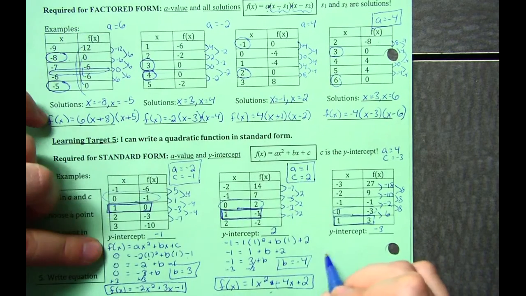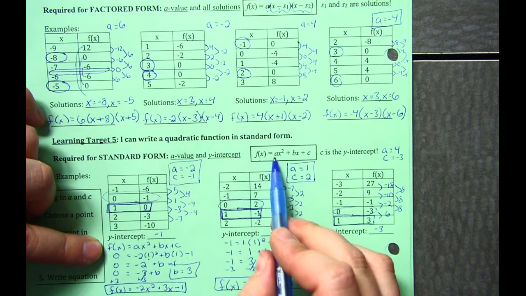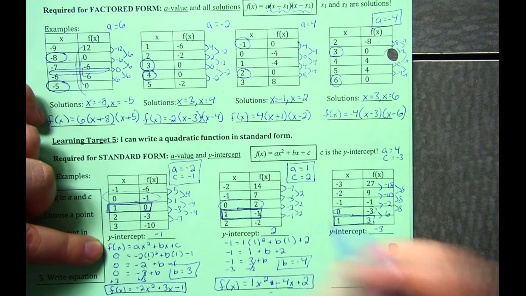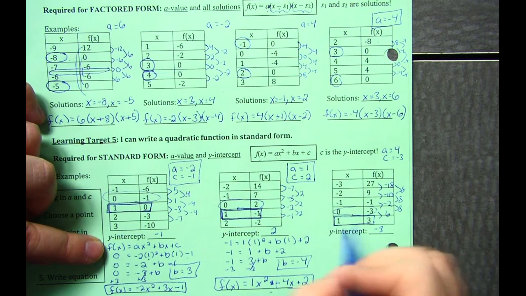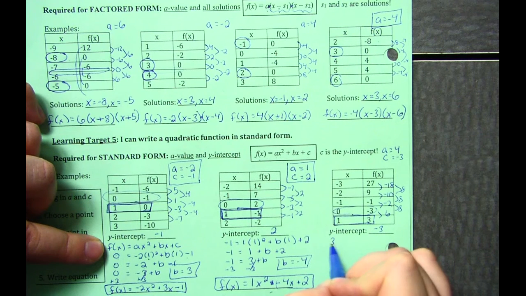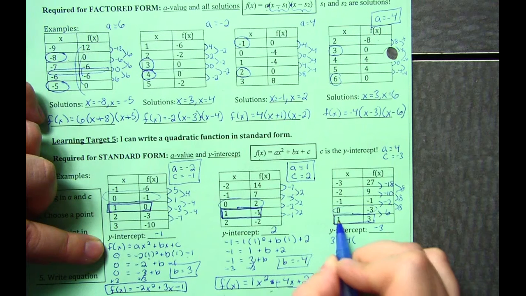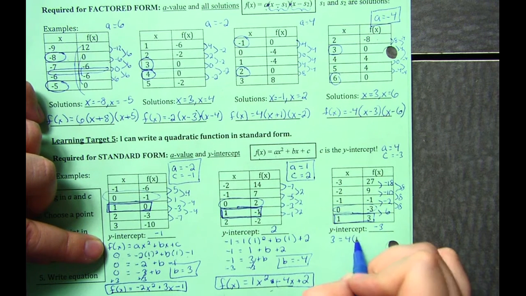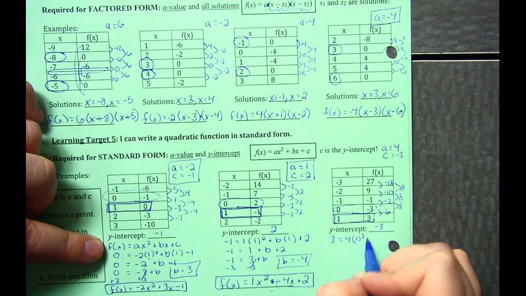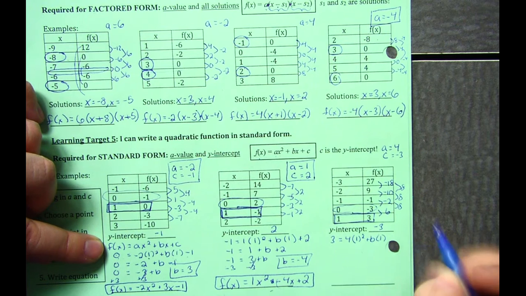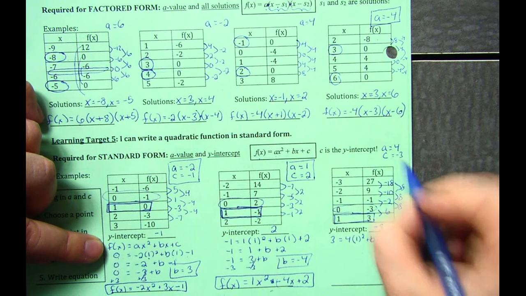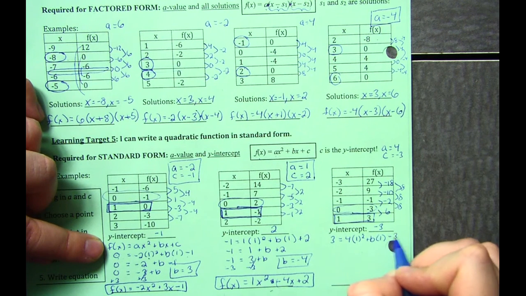So I'm going to rewrite my function here, and I'm going to plug everything in except b. So for f of x, that's y. I'm going to use this y value equals, my a value is 4. The x I'm using is 1, so it's going to be 1 squared plus b times 1 is x, and then my c value is negative 3, so I have a minus 3.